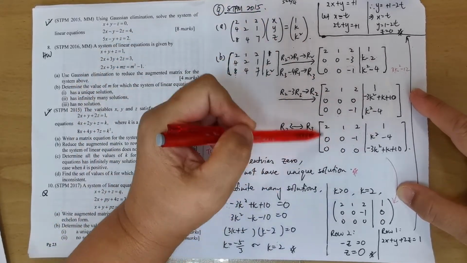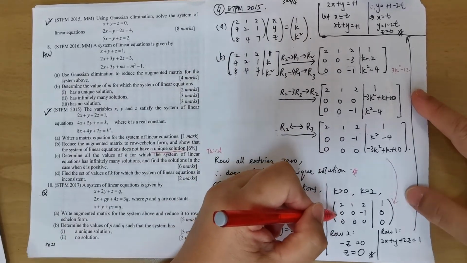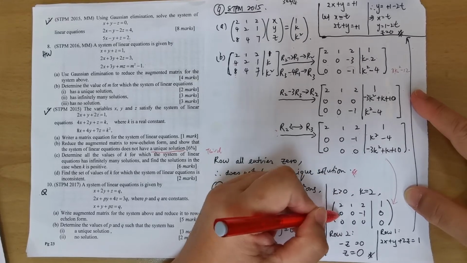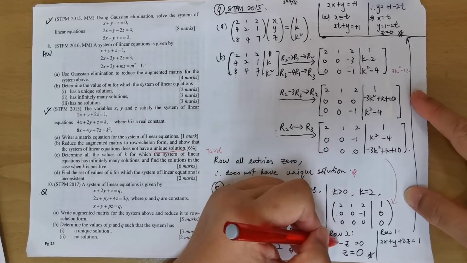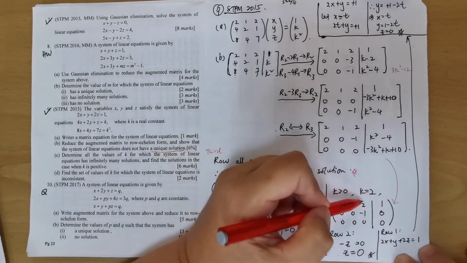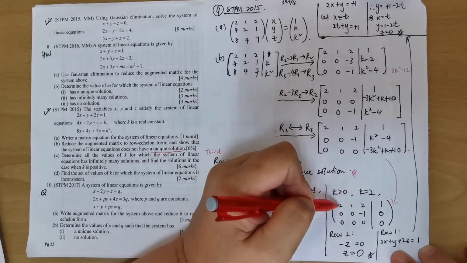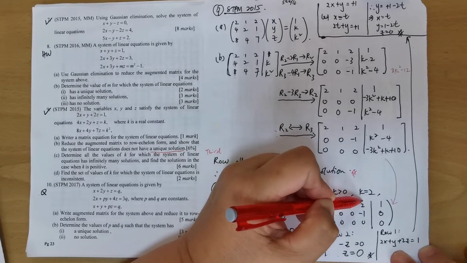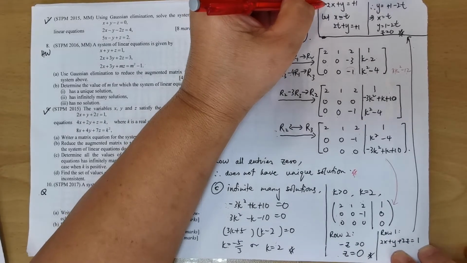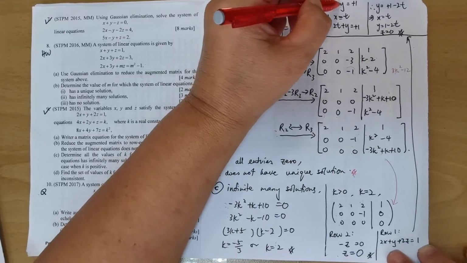So I express this row echelon form this way. Look at row 2: 0x, 0y minus z equals 0. So your z equals 0. Then row 3 is all 0, cannot see anything already. So 0, 1, 2: 2x plus y plus 2z equals 1. Continue here. Because z is 0, we are left with 2x plus y equals 1.